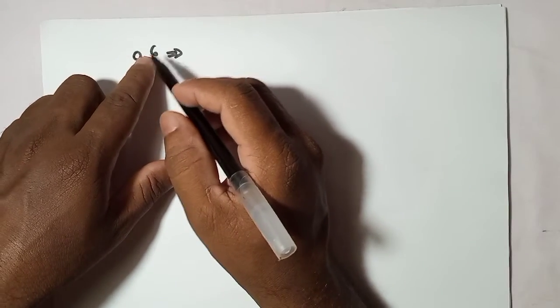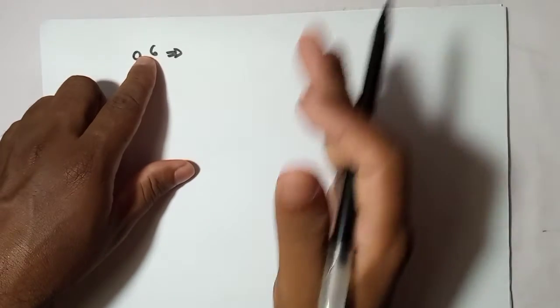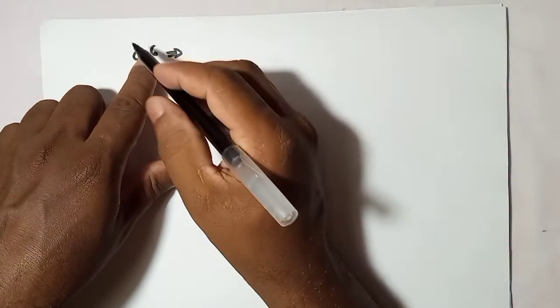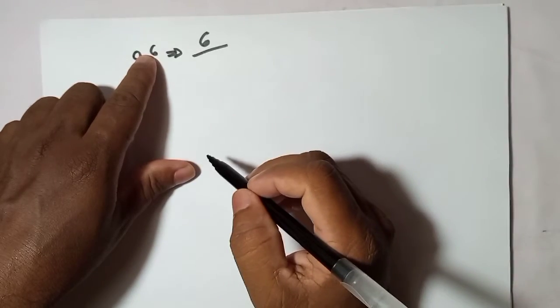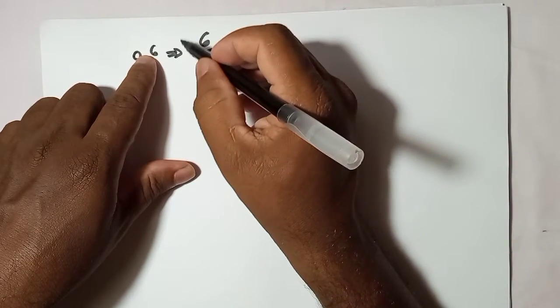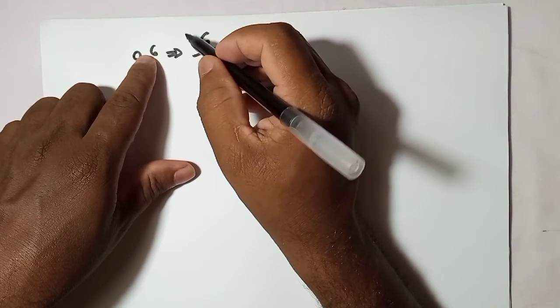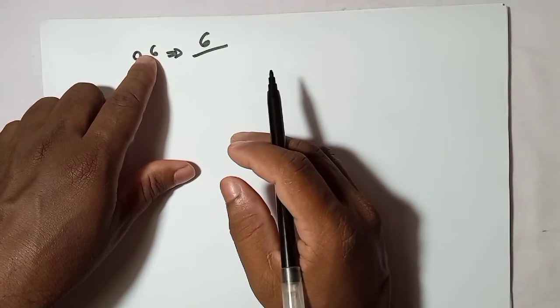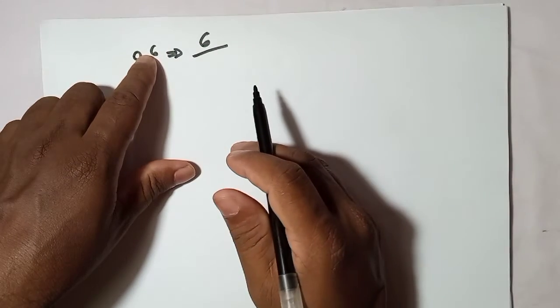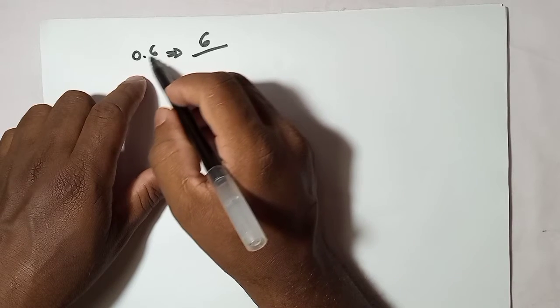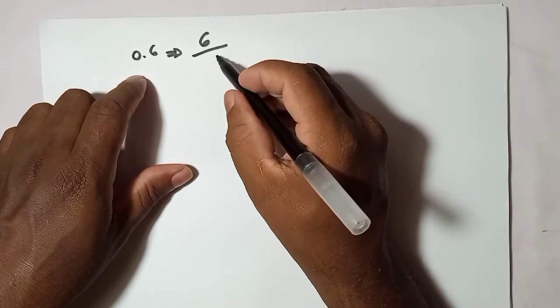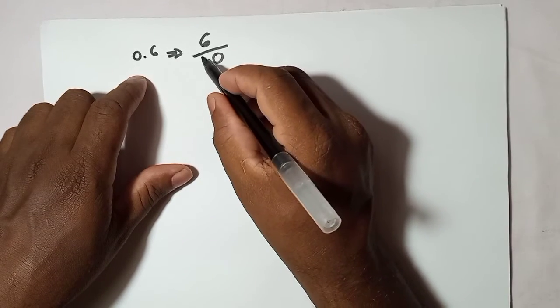If you forget that decimal point, here you have 06, which is basically 6. If you have 0 in front of any number, it has no value, so it will be just 6. Then after the decimal point there was only one digit, so we put only 10 here, always 1 followed by zeros.